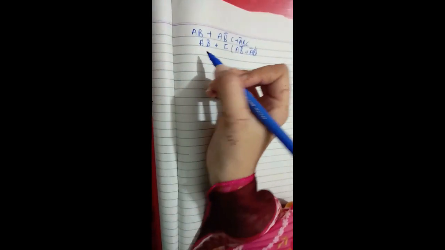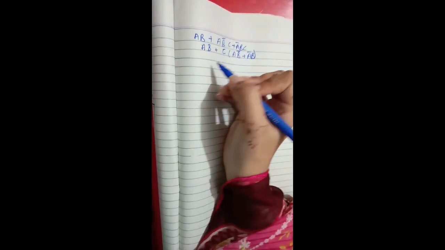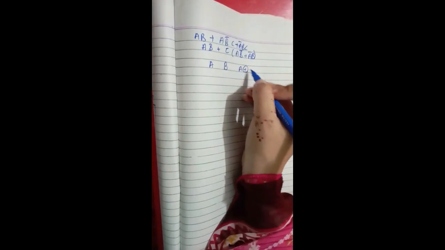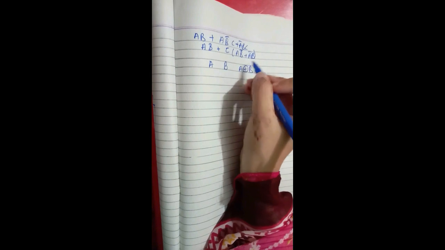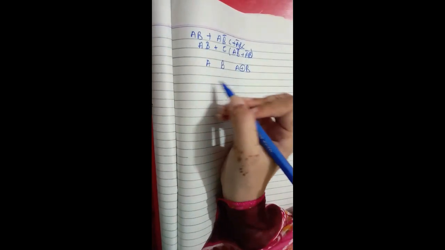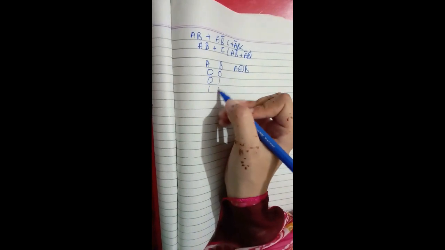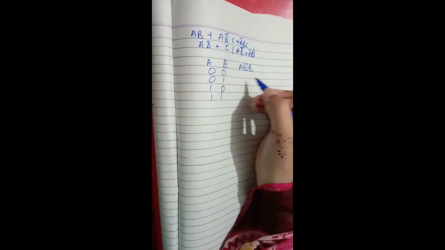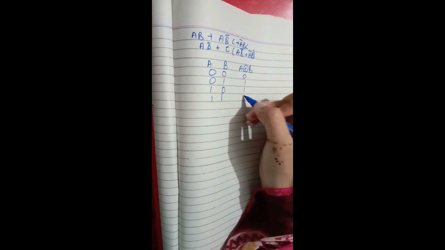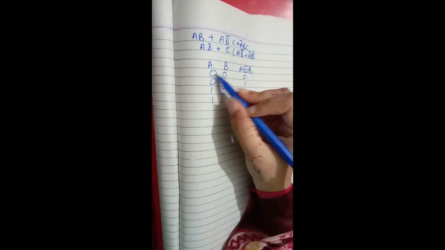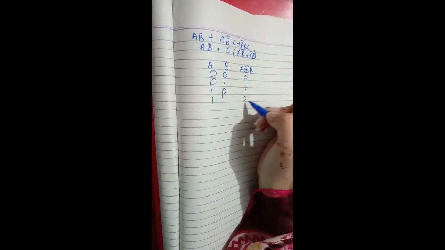Now to make it more simple, so it will be easy for us to draw the circuit diagram, we are using A, B and the XOR gate, A XOR B. It is basically the XOR gate. I can prove it here: 0 0 1 0 1 1 0 and 1 1 0 1 1 0. The XOR gate says that whenever we have the same inputs, the output will be 0.